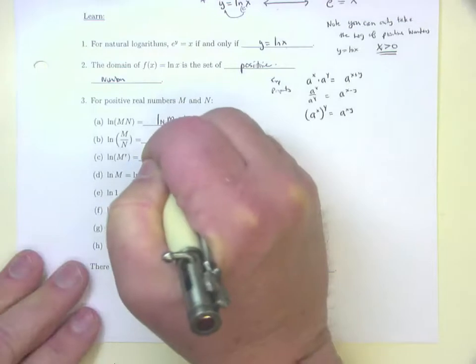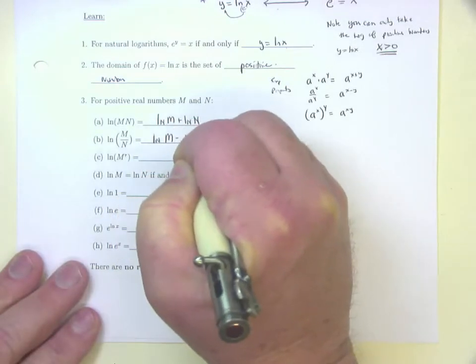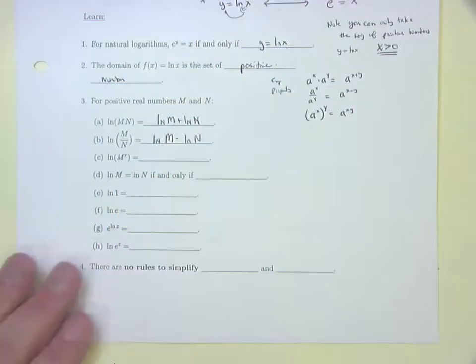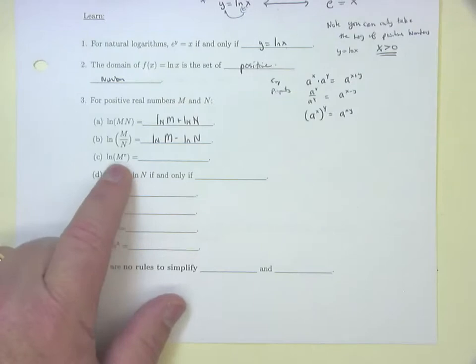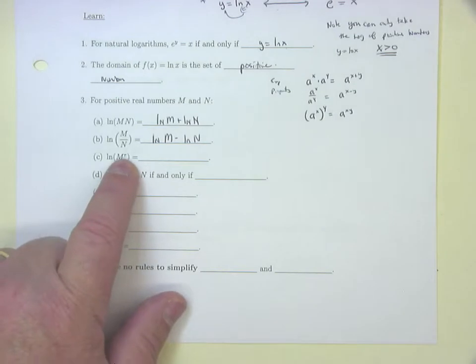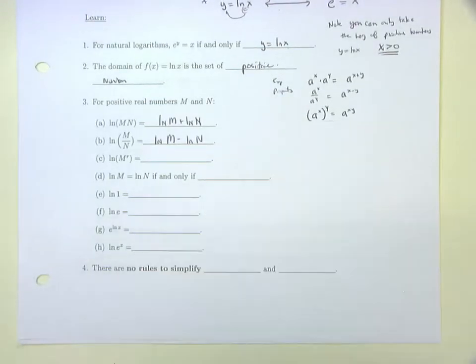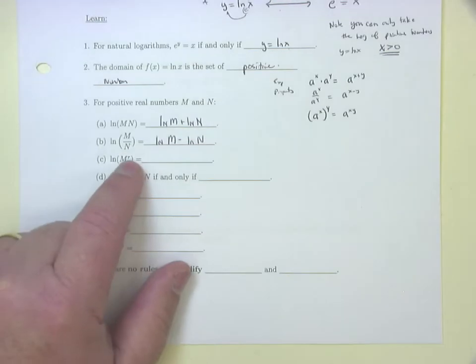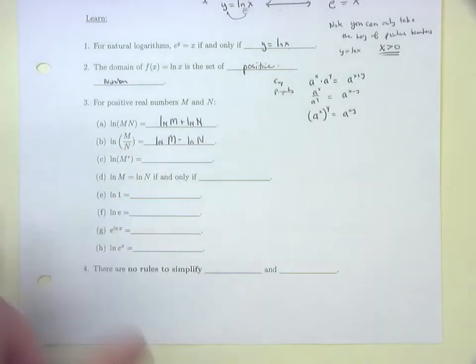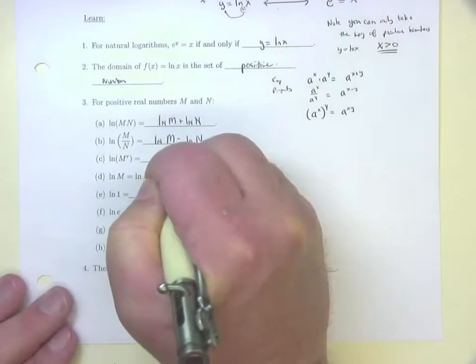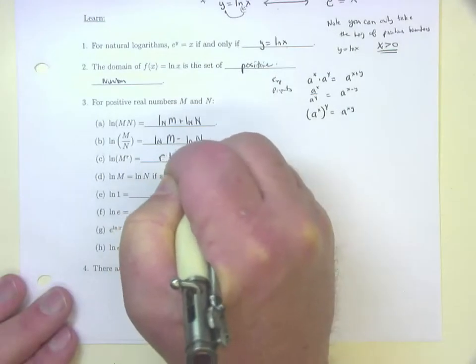This will be the natural log of m minus the natural log of n. And similarly, the natural log of m raised to the r power. Now, the m is being raised to the r power, and you're taking the log of it. That's that inverse property of a power to a power. You multiply. But to be able to multiply this r power, you got to stick him out front. So this will be turned into r times the natural log of m.